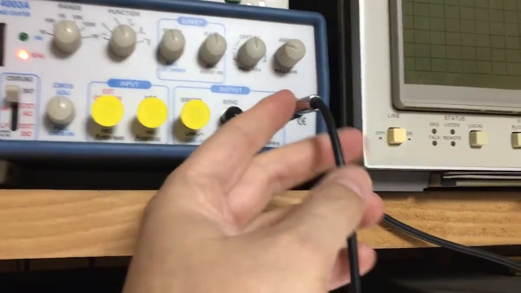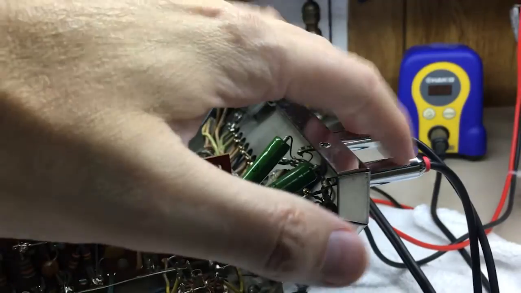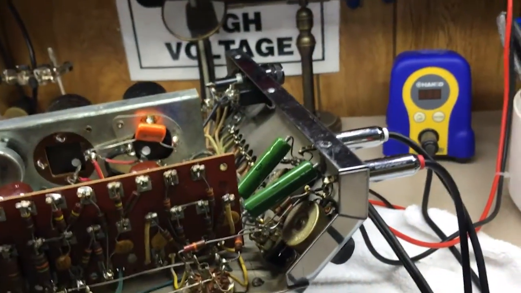And we are feeding that down here into this little adapter that converts mono into stereo. Feeding it down and into right here. These two jacks feed into the amplifier. So basically I'm feeding the exact same 1 kilohertz signal into both sides of this.